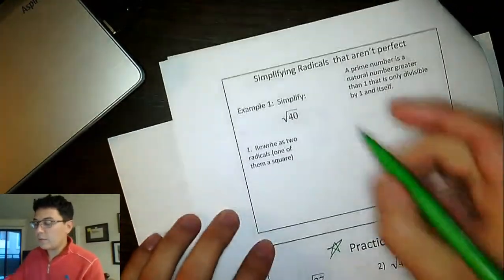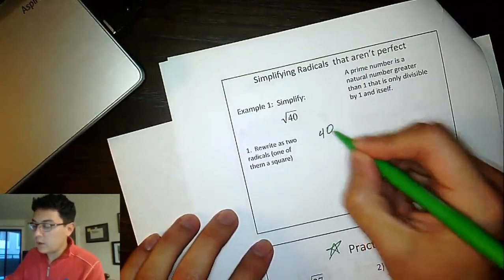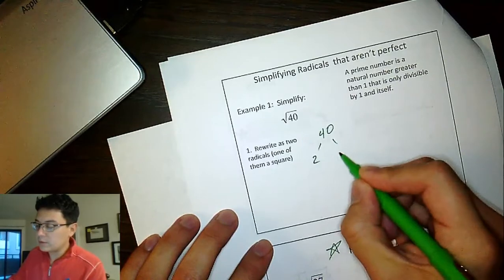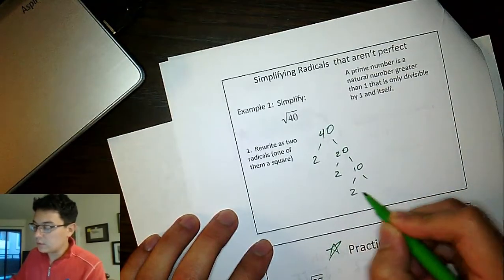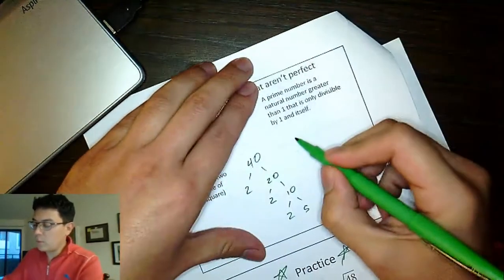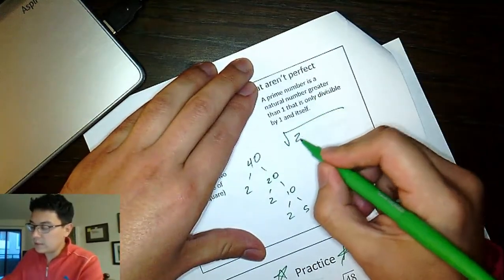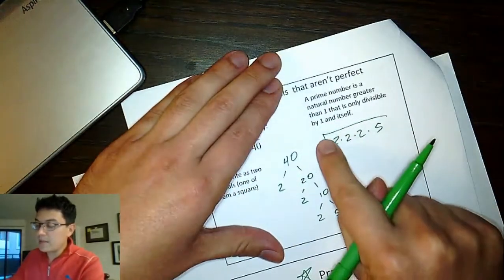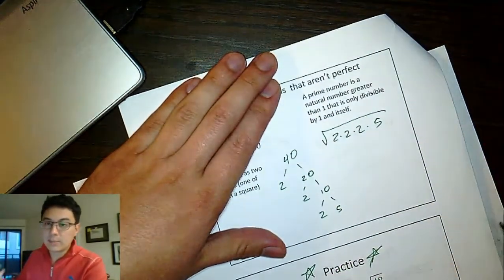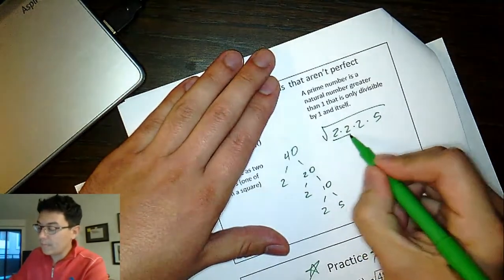So the square root of 40, if I take 40 and I do the prime factorization of it, that's 2 and 20. That'll break into 2 and 10, which will break into 2 and 5. So the square root of 40 is really the same thing as 2 times 2 times 2 times 5. There's really an imaginary 2 up here for our index, so I can pull out groups of 2. So here's a pair of 2.